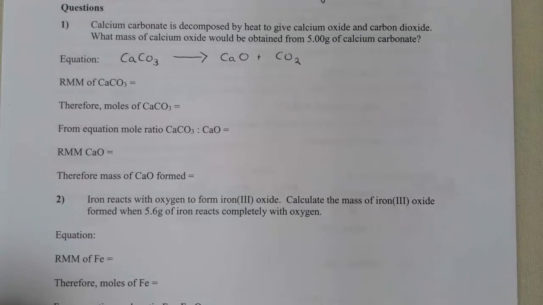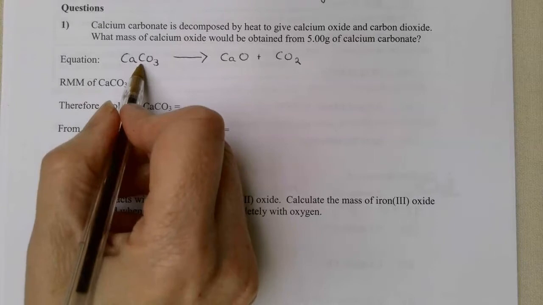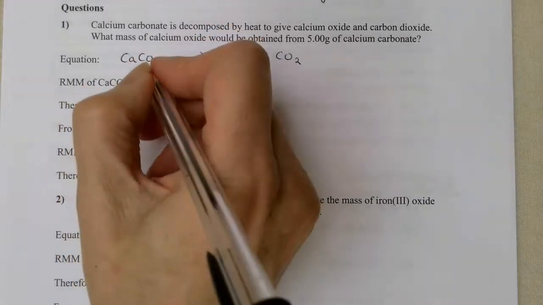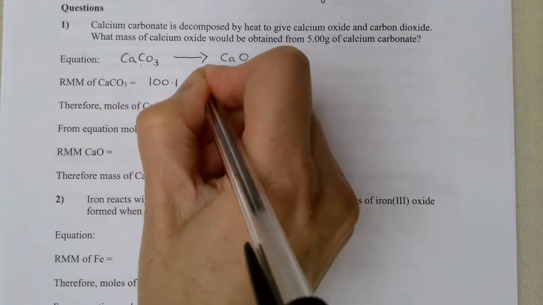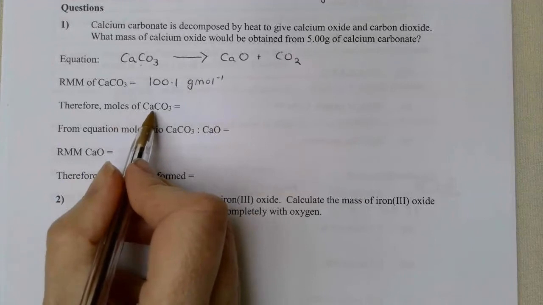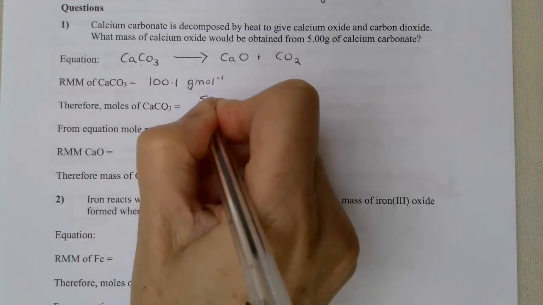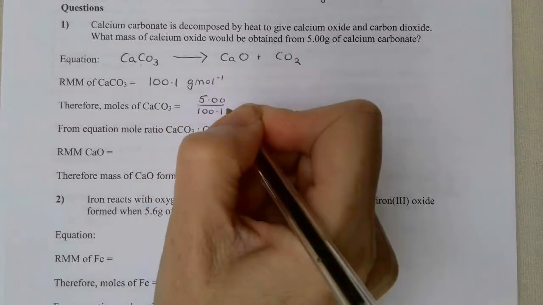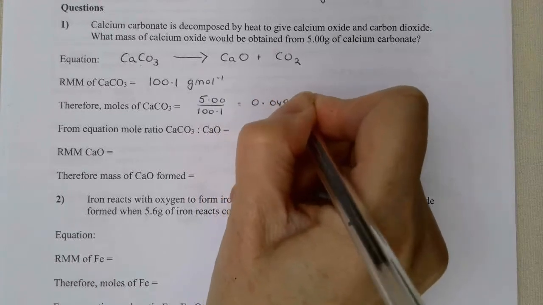Now I want to know what mass of calcium oxide would be obtained if I thermally decomposed 5 grams of calcium carbonate. Well, the RMM of calcium carbonate is 100.1 grams per mole. Therefore, the moles of calcium carbonate that I've got is 5.00 divided by 100.1, and that gives me 0.04995.